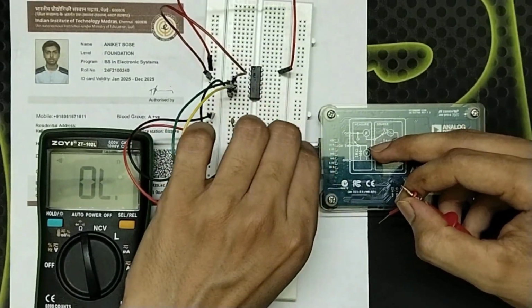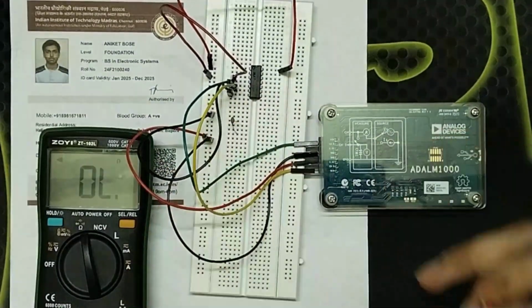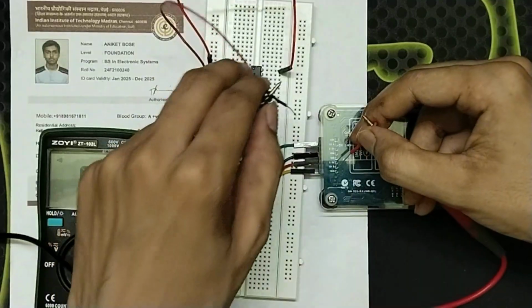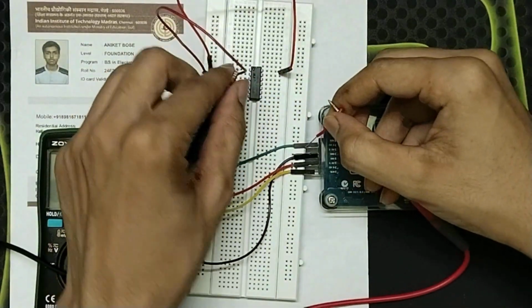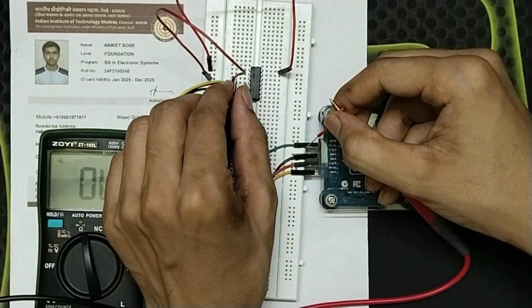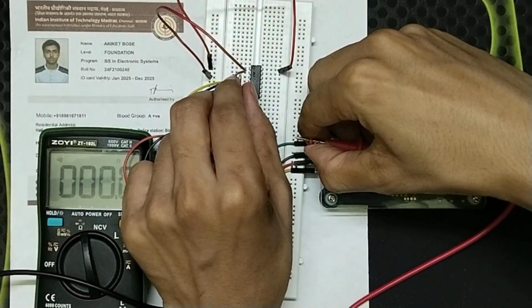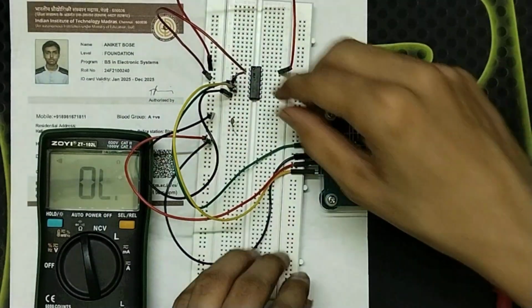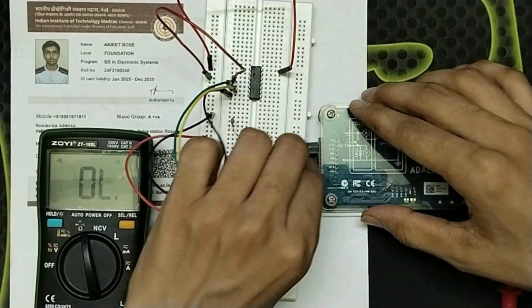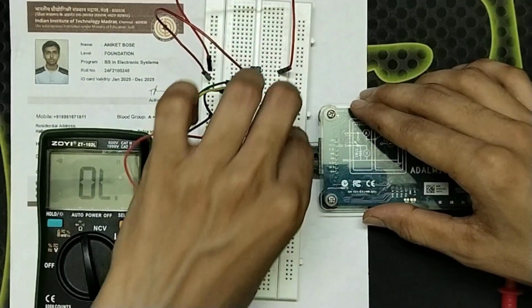Now the B in pin, which should be the sixth pin. The sixth pin is the second last pin, so let's check that. The second last pin and the B in, the digits change, so that means this is connected. So the wiring is okay.